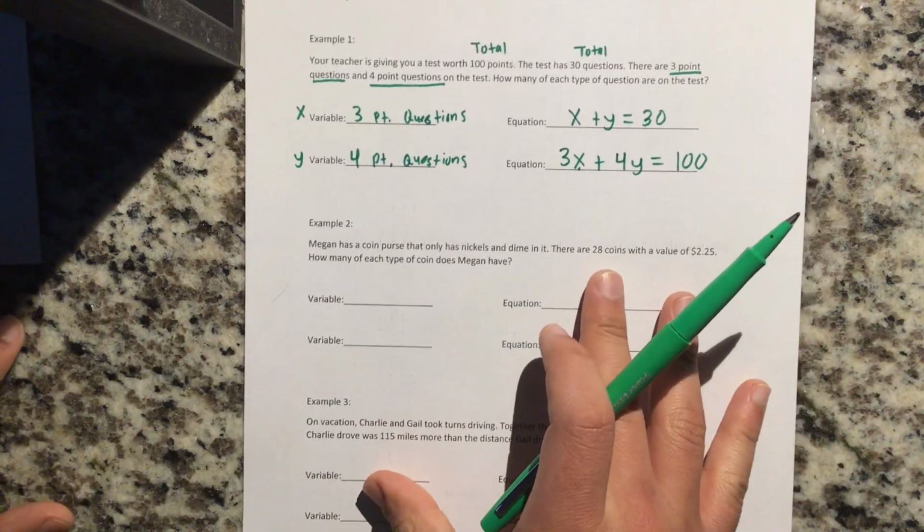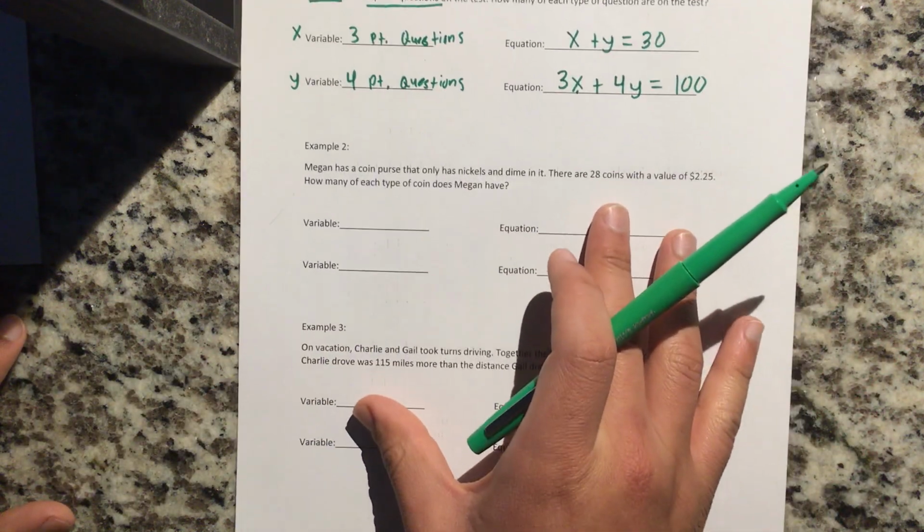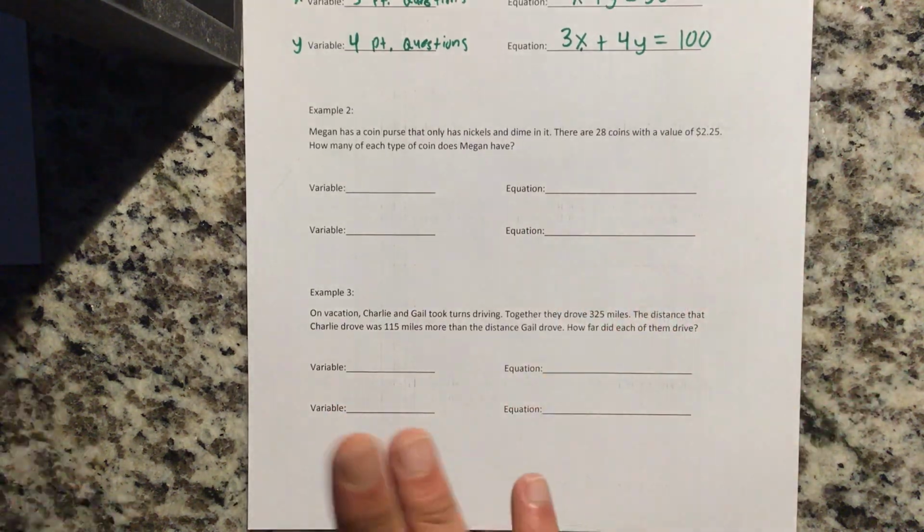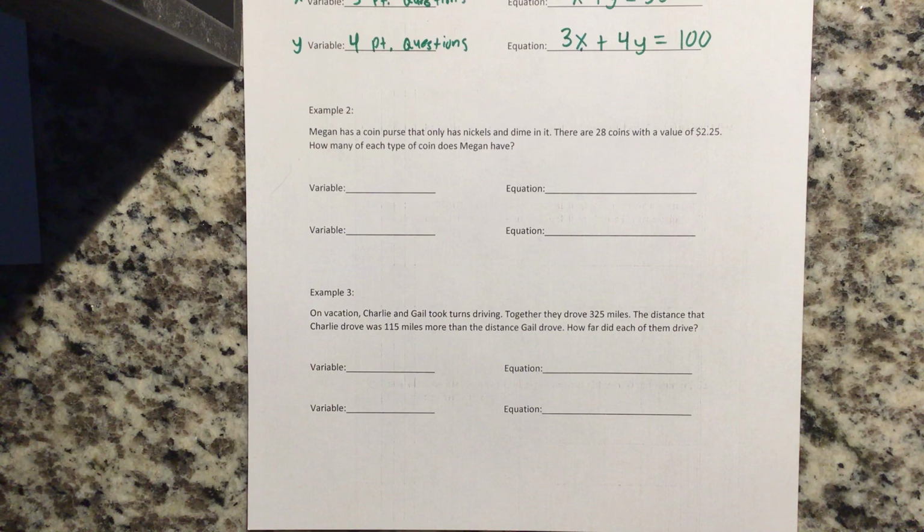Okay, so that's example 1. Hopefully a few more will help this make a little more sense. Example 2, so we're going to do the same steps. Example 2 says, Megan has a coin purse that only has nickels and dimes in it. There are 28 coins with a value of $2.25. How many of each type of coin does Megan have?